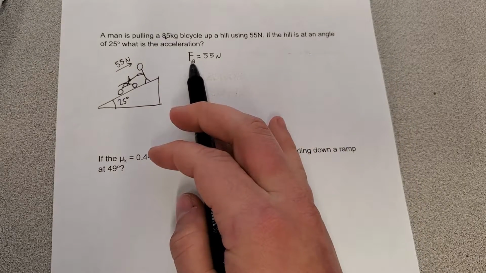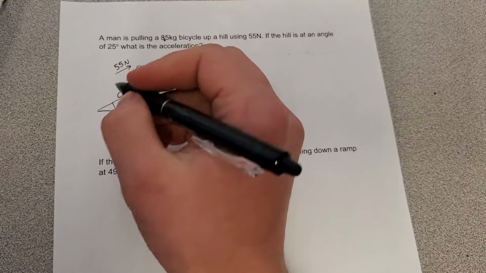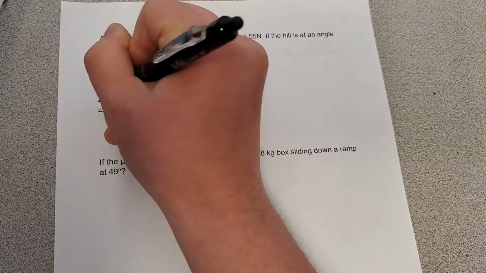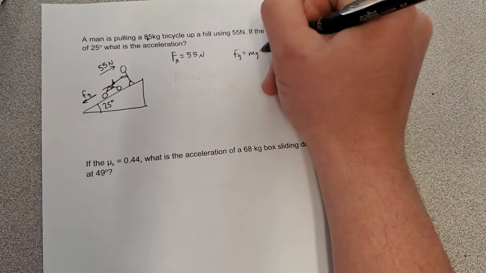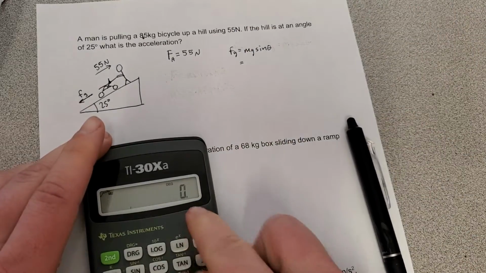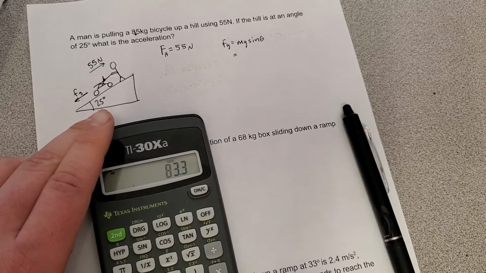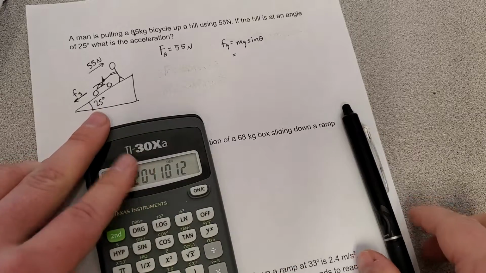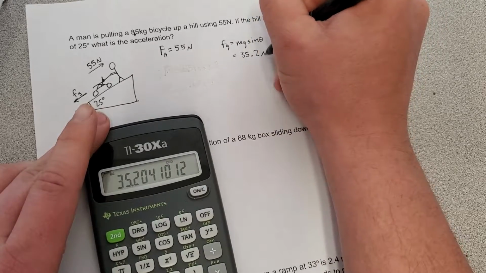So we have our initial force applied to the bike. Let's find the force that gravity is resisting, since even if we're pulling up, gravity is still trying to push it down. We've got force of gravity pushing it down. So Fg is going to equal mg sine theta, which is 8.5 times 9.8 times sine of 25, and that is equal to 35.2 newtons.